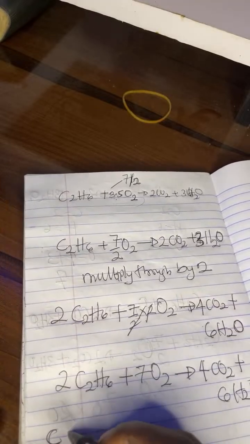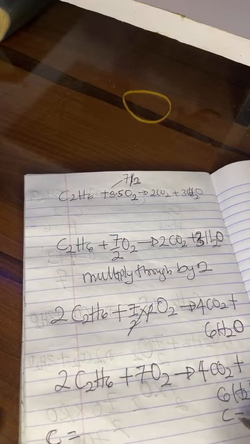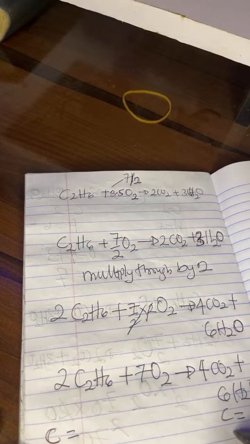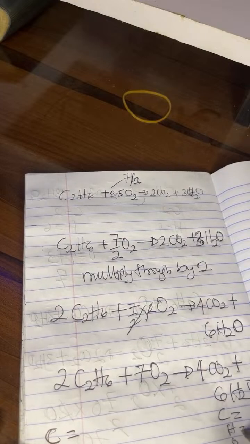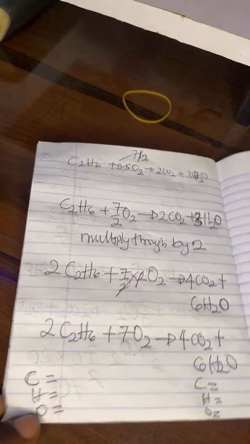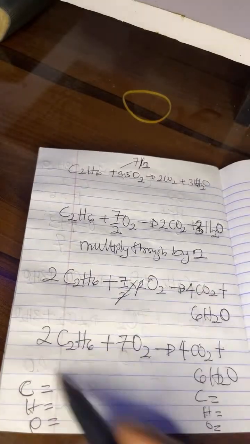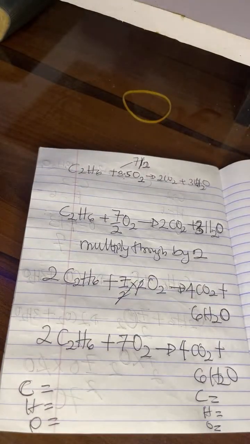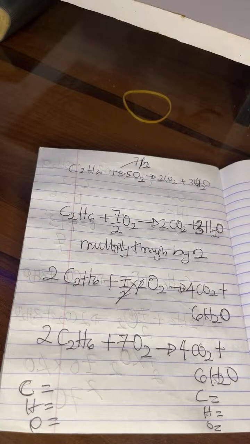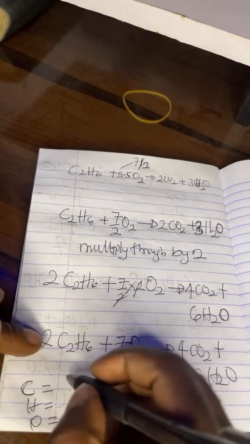Yeah, let's start. How many C do we have here? How many hydrogen do we have here? How many oxygen do we have here? Hydrogen, oxygen. Let's go. How many C do we have here? The C here is 4.